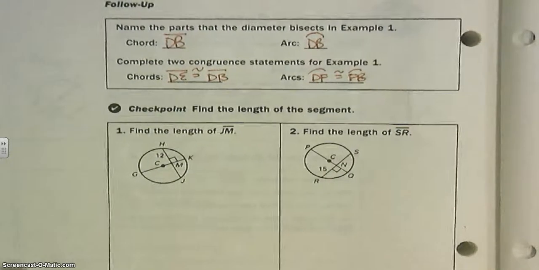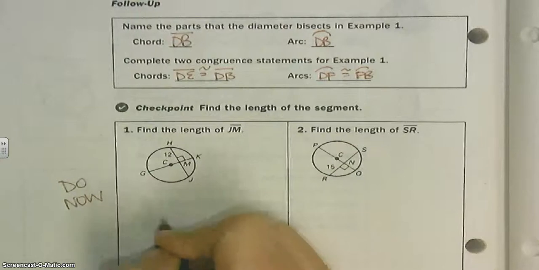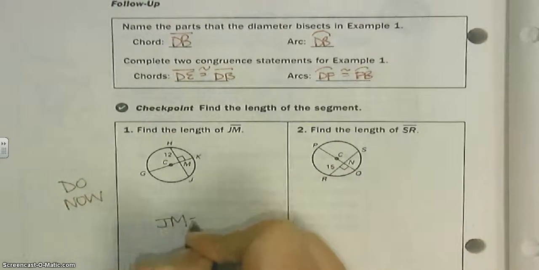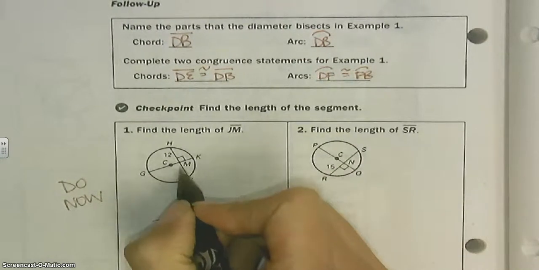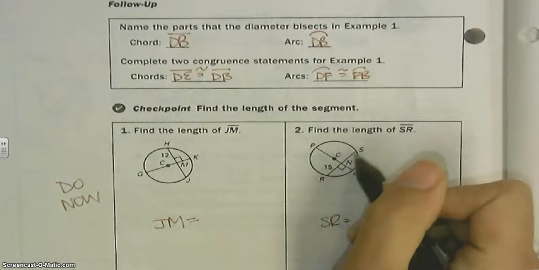All right, I want you to go ahead and do this now. You're finding the length of JM. Notice here's JM right here. And SR. Please notice that SR is the whole thing.